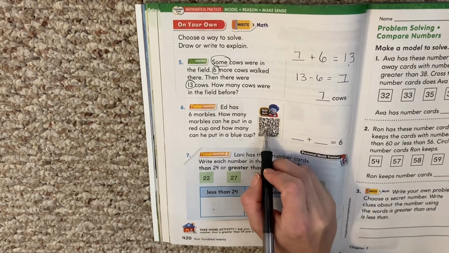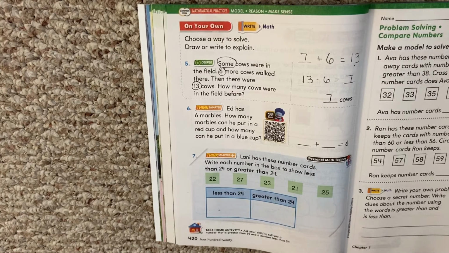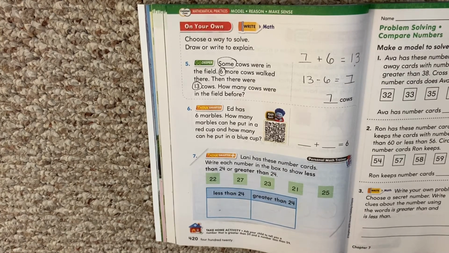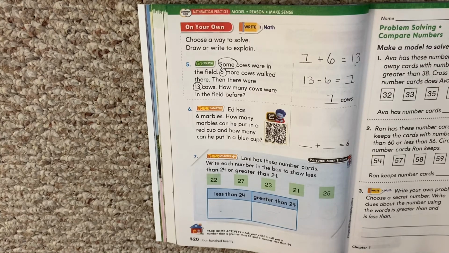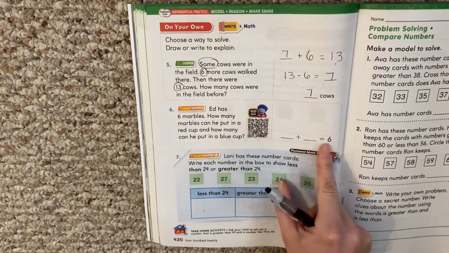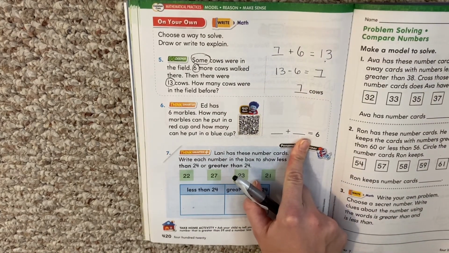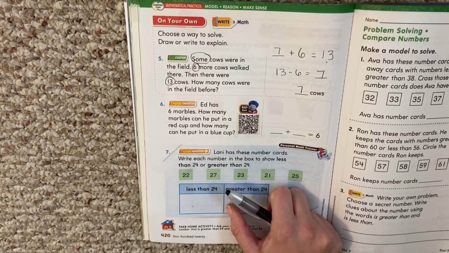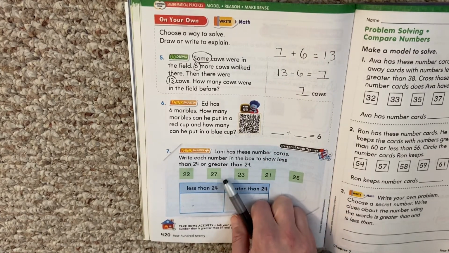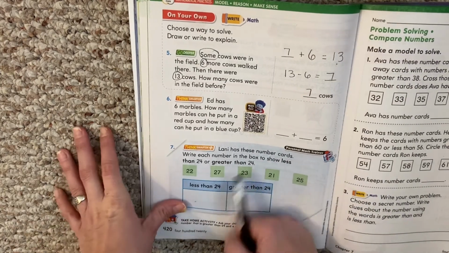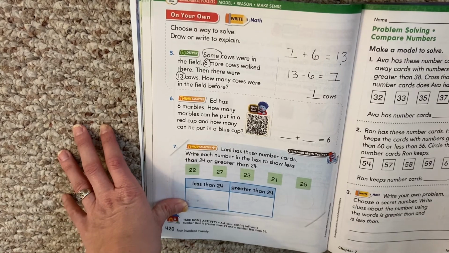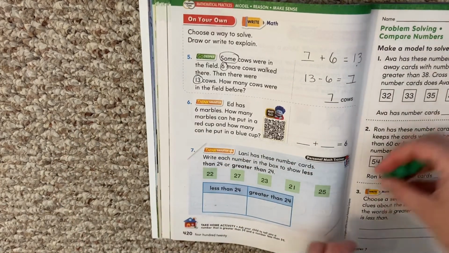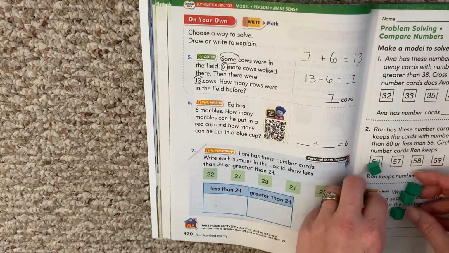Right, here's our math on the spot. Ed has 6 marbles. How many marbles can he put in a red cup? How many in a blue cup? So he has 6 marbles, right? If he's putting some in a red cup and some in a blue cup, there's lots of different problems we can make, right? So let's think about this. Here's my 6. I'm going to take out 6. How can we divide up that number?